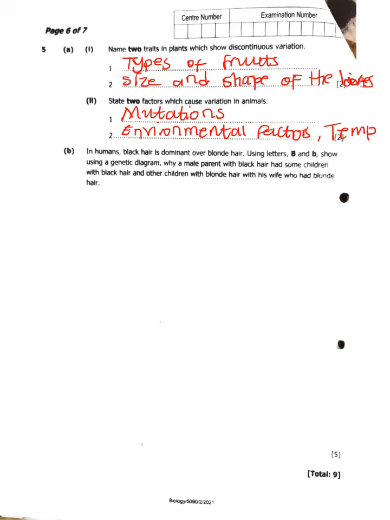Now let's look at question B, the last question for section A. In humans, black hair is dominant over blonde hair. Using letters capital B and small letter b, show using a genetic diagram why a male parent with black hair had some children with black hair and other children with blonde hair with his wife who had blonde hair.